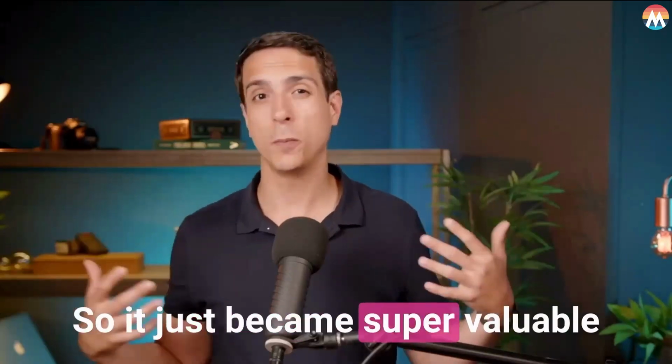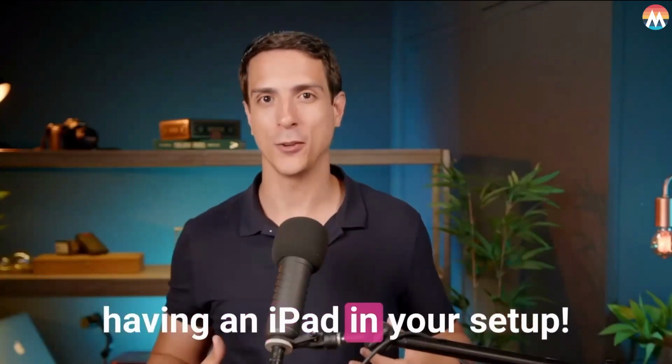So having an iPad now as your Stream Deck becomes a great advantage because you can start small so that you have big buttons and you know what you're pressing. But as you grow in complexity, if you need to, you can customize how many columns and how many rows you want, and have everything that you need right there in front of you. So it just became super valuable having an iPad in your setup. And if you run training sessions, workshops, or live teaching on Zoom, it's always great to have an iPad. There are a lot of different ways you can use the iPad. Now you have one more.